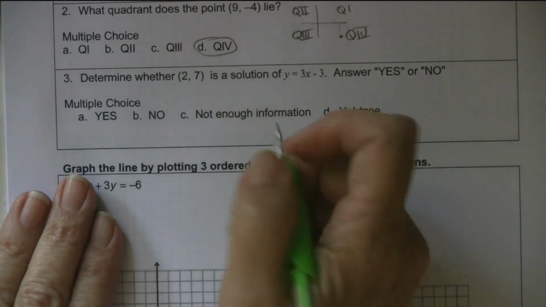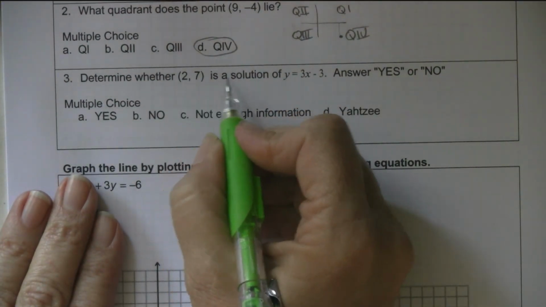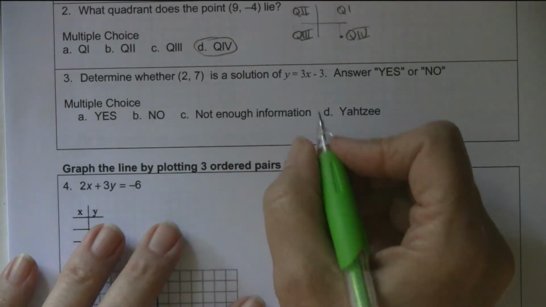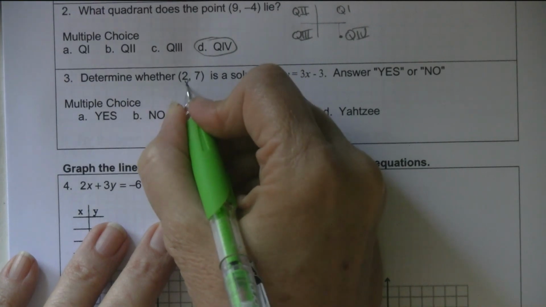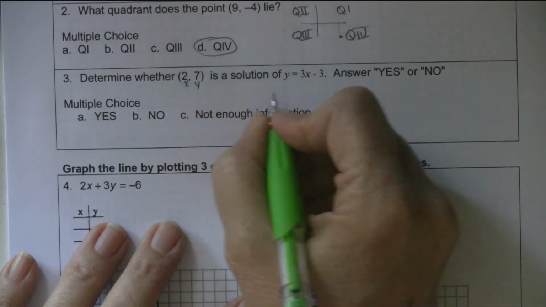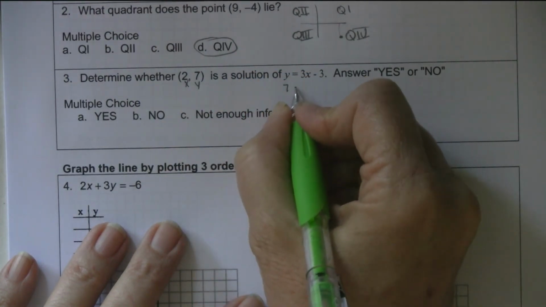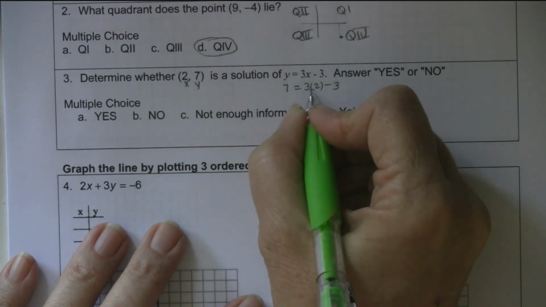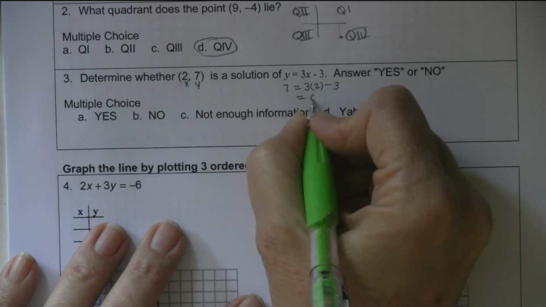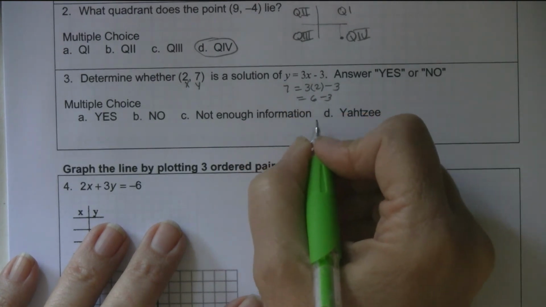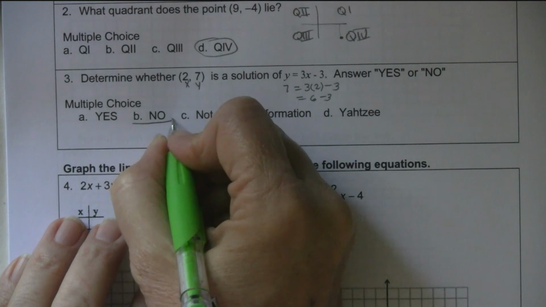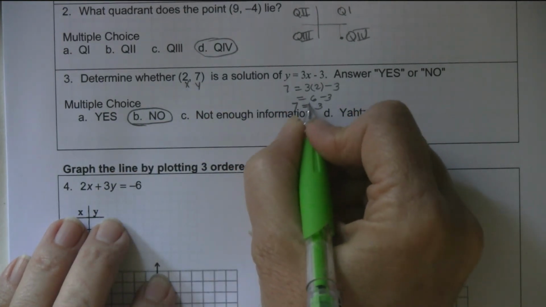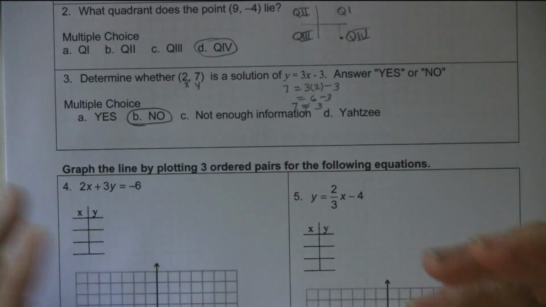Then they're asking, is the point 2, 7 a solution to this equation? Answer yes or no. And so what you're going to be doing is plugging in x is 2 and y is 7. So this is going to be 7 equals 3 times 2 minus 3. So that's 6 minus 3. Well, that's not 7, right? And so the answer is no. 6 minus 3 is 3, and 7 doesn't equal 3. So if they had been equal, then we would have said yes.